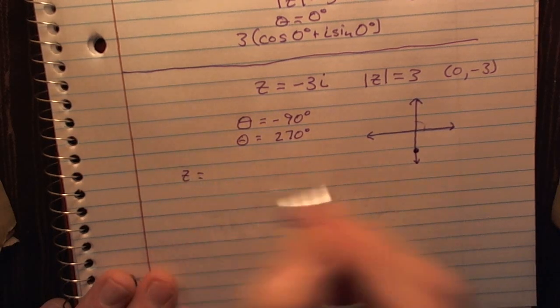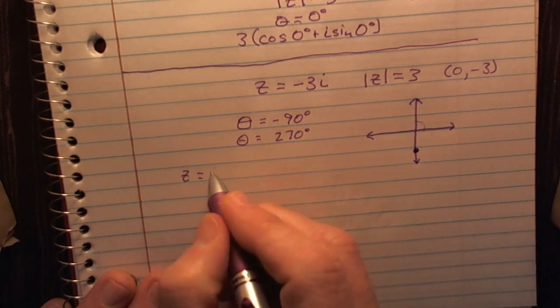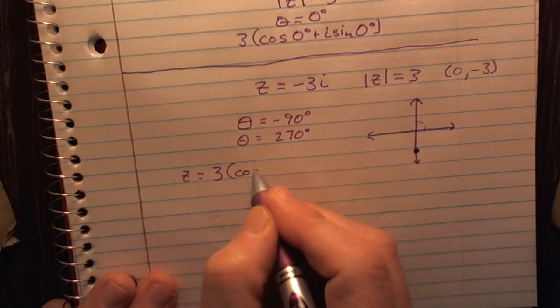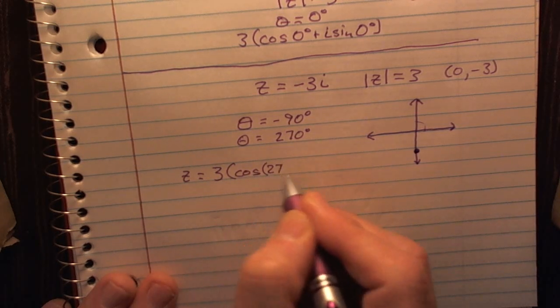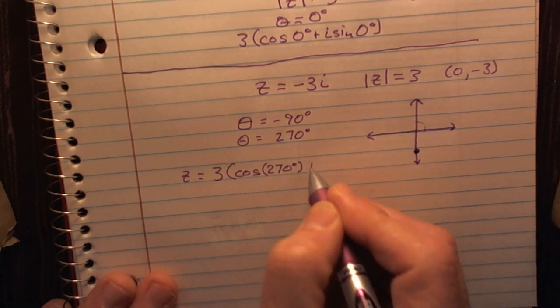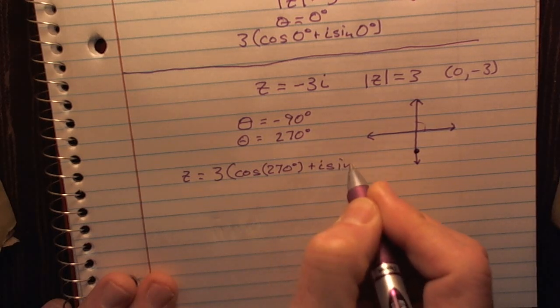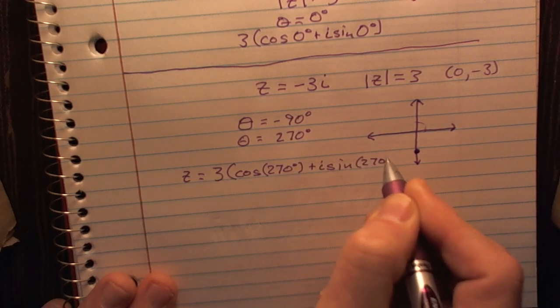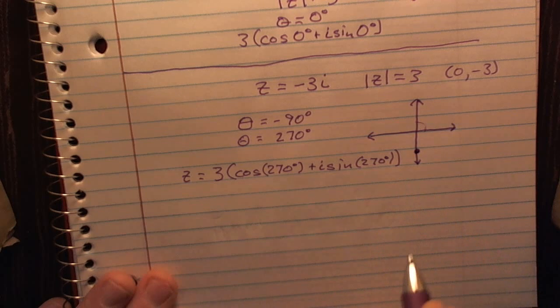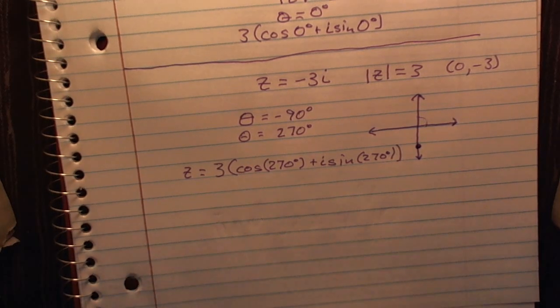You would have z equal to 3 (cosine 270, which of course is 0, plus i sine 270, which is negative 1). So that's the way you deal with those when you either have a real part but no imaginary part, or an imaginary part but no real part.